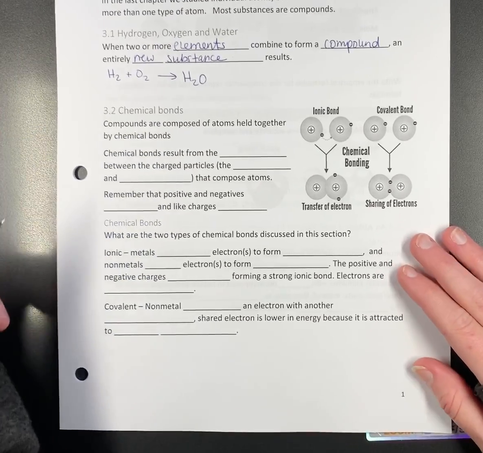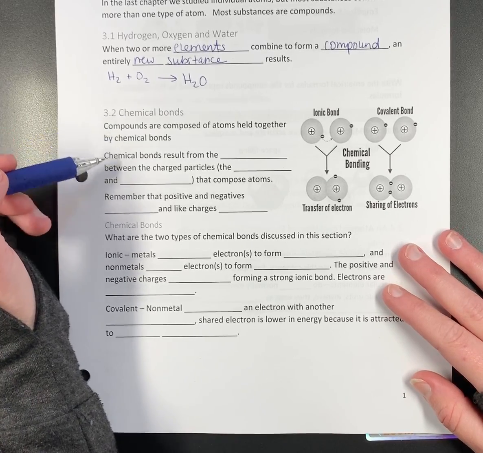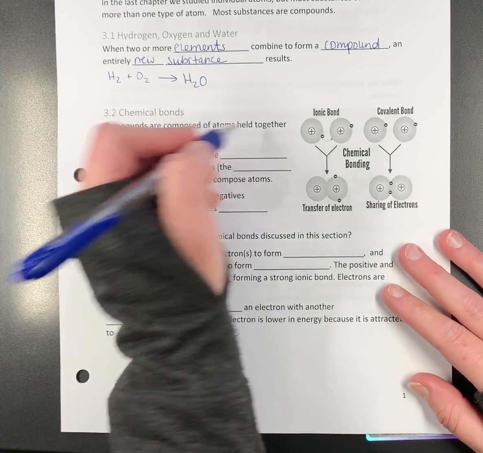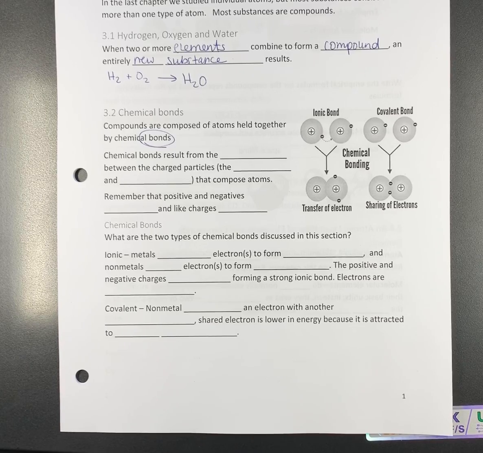Chemical bonds. We'll talk about this in painstaking detail in April. Compounds, the atoms, they're held together. We call them bonds. That's what holds them together.